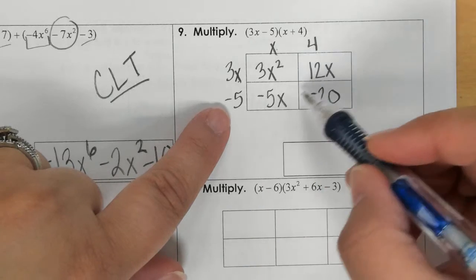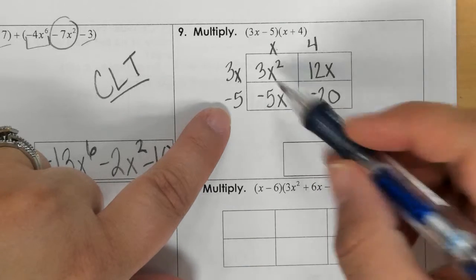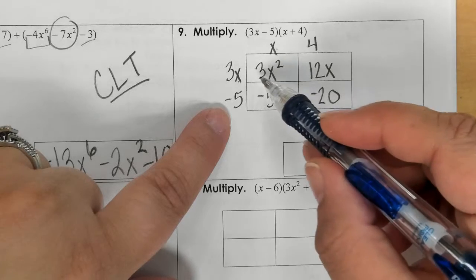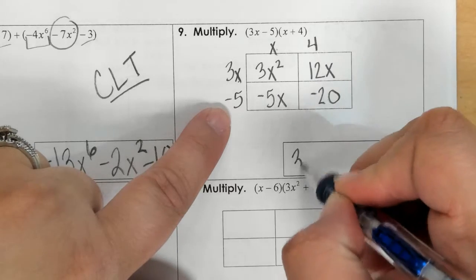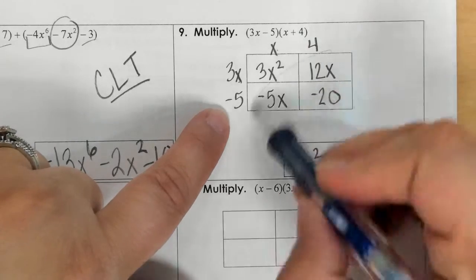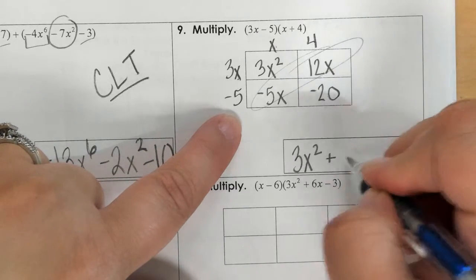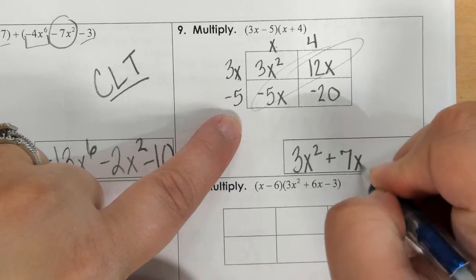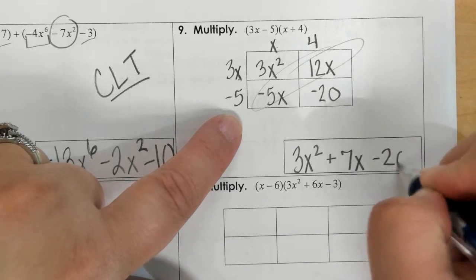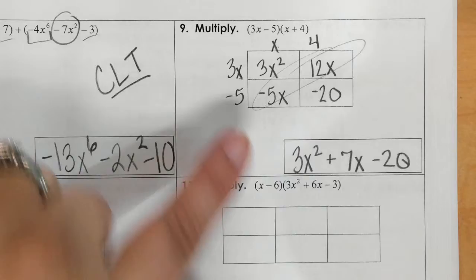When I go from these 4 squares to here, I'm just combining like terms. So 3x squared goes first. Then I can combine 12 minus 5. And then minus 20 at the end. Oops. Okay.